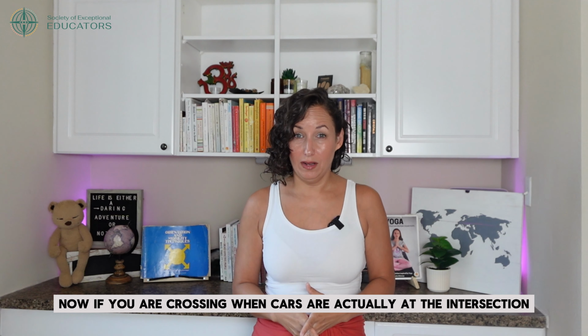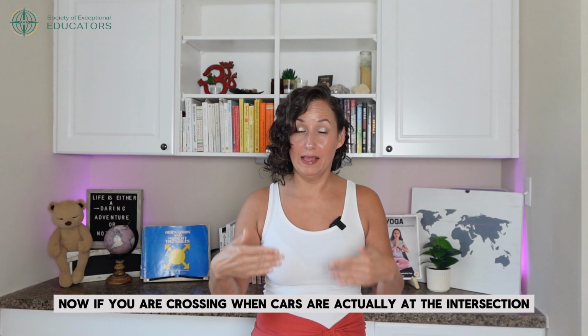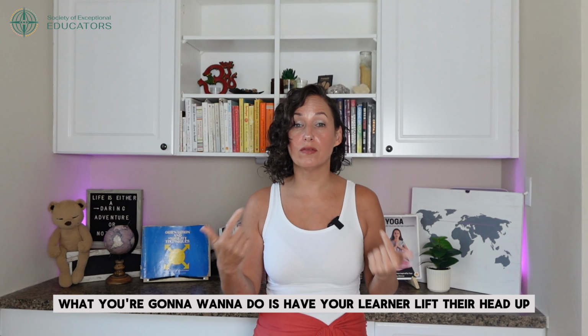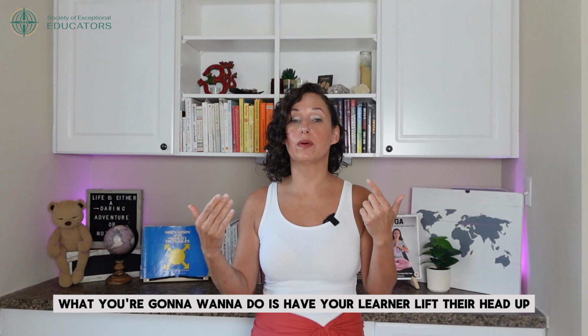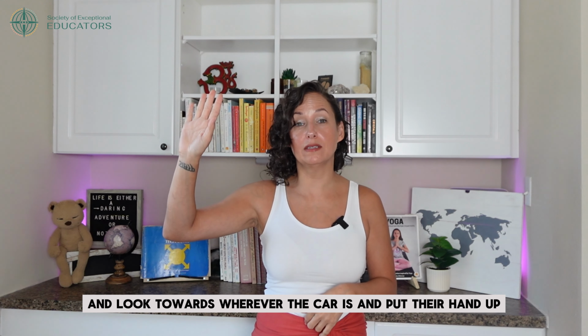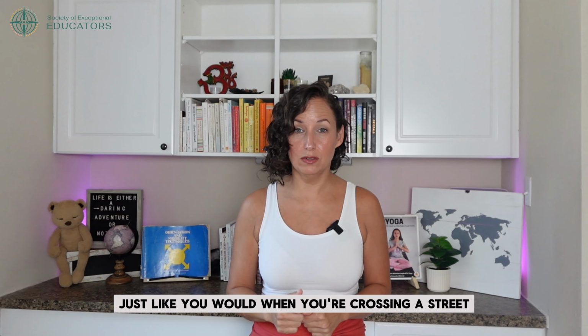Now, if you are crossing when cars are actually at the intersection and your orientation and mobility specialist has said, yes, that's totally fine, this is normal in this case, or this is a skill the student has, or they need to practice, totally fine, I'm completely behind you. What you're going to want to do is have your learner lift their head up and look towards wherever the car is and put their hand up, just like you would when you're crossing a street.